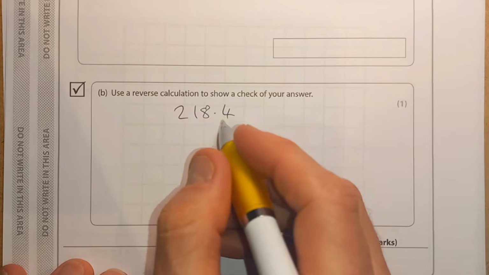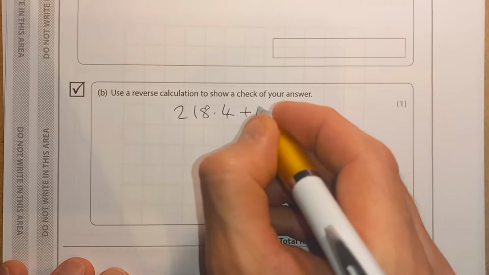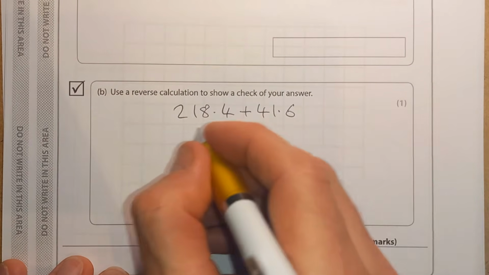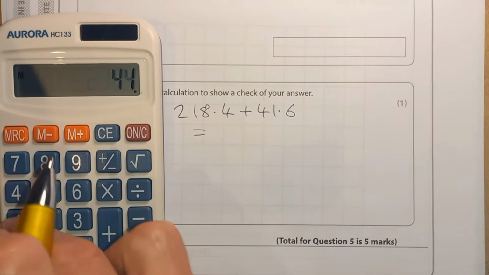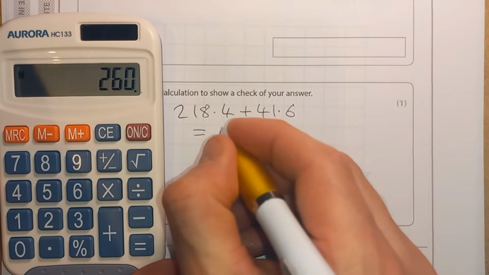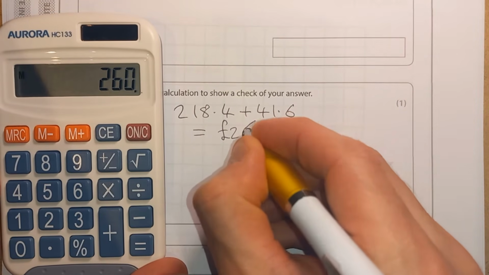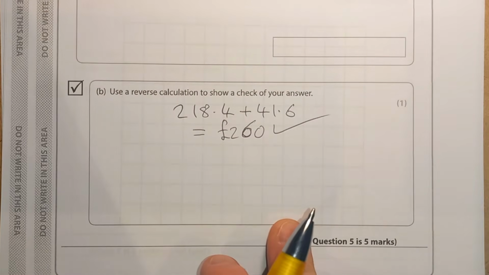We'd taken £41.60 off, so we're going to add 41.60 back on. And if we do that, we get back to, I wrote it down wrong, £260. There's our check.